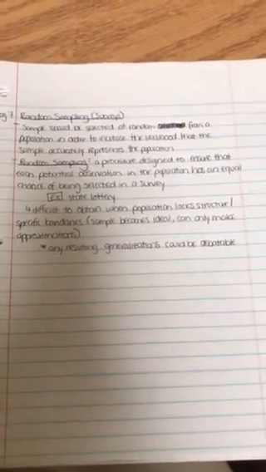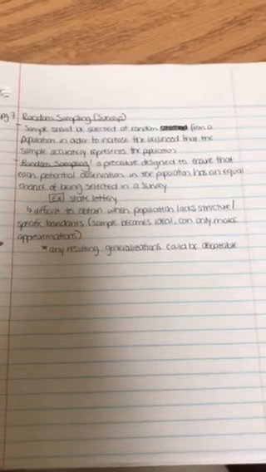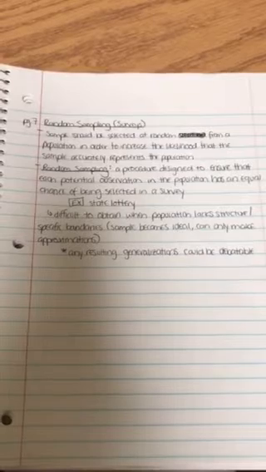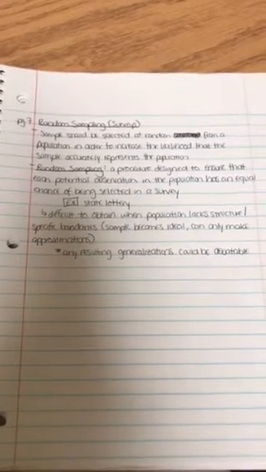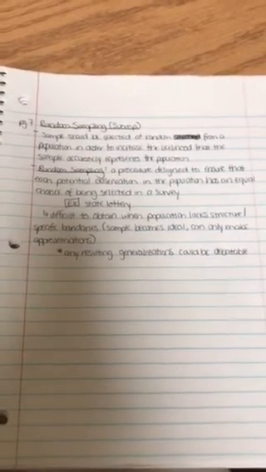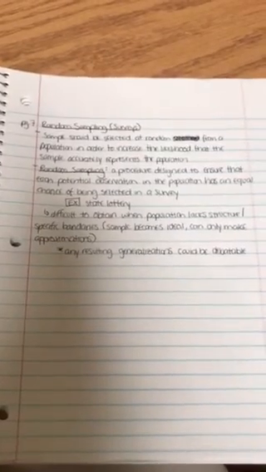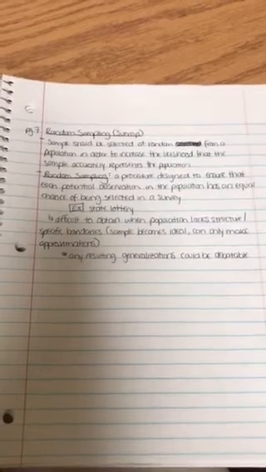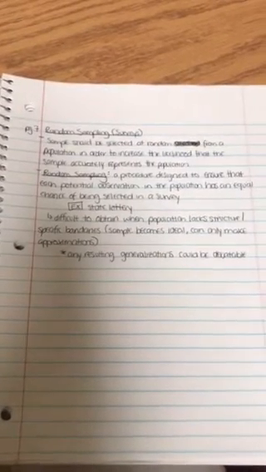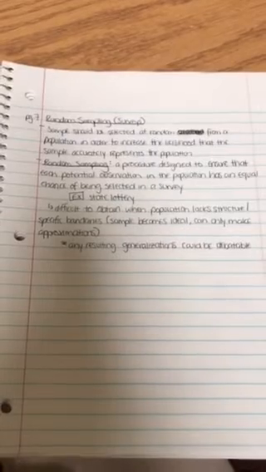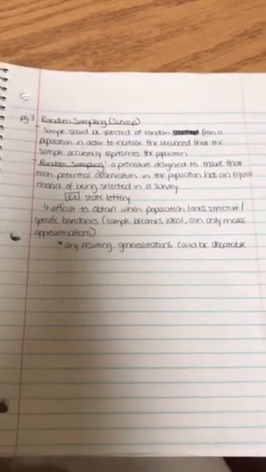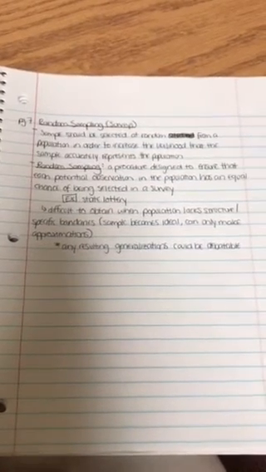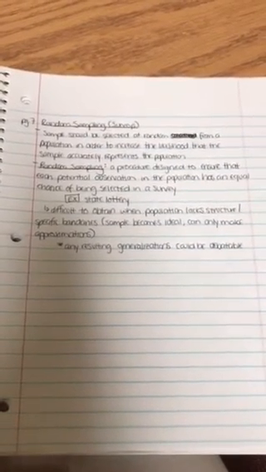The sample should be selected at random from a population in order to increase the likelihood that the sample accurately represents the population. And random sampling is a procedure designed to ensure that each potential observation in the population has an equal chance of being selected in a survey, for example, playing the lottery. It's really difficult to obtain information when a population lacks structure or specific boundaries, and often then people have to guess and make estimates, so any resulting generalizations could be debatable. And that's it.